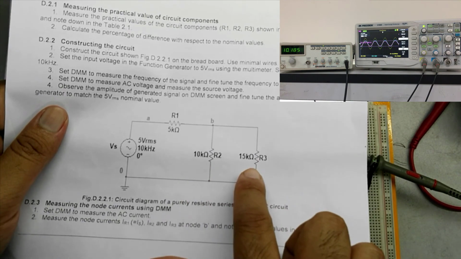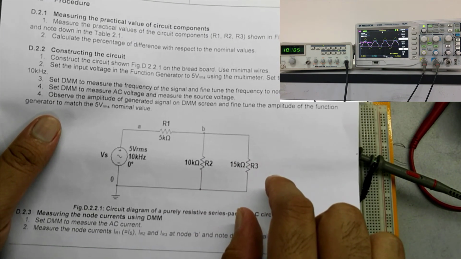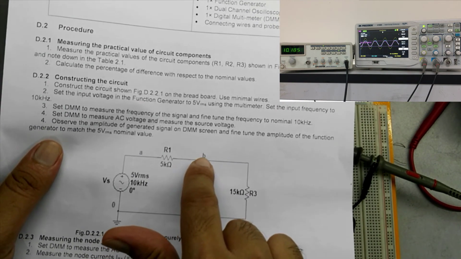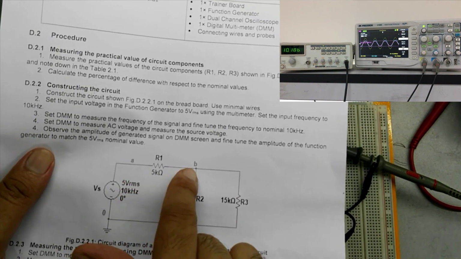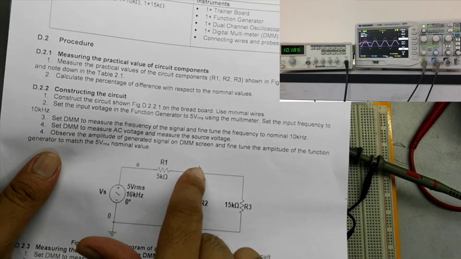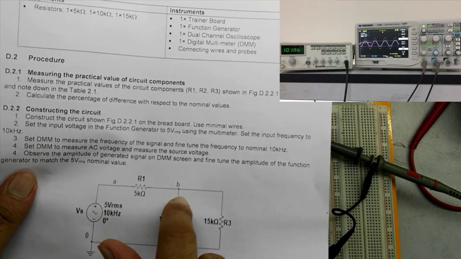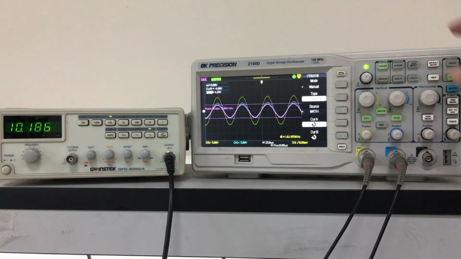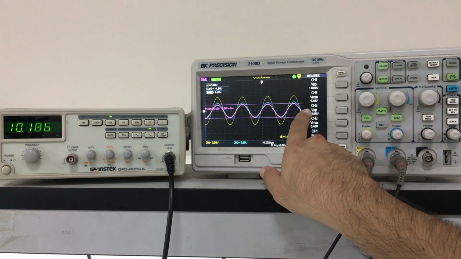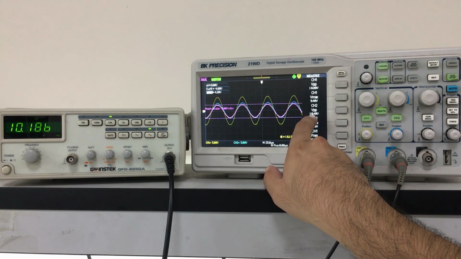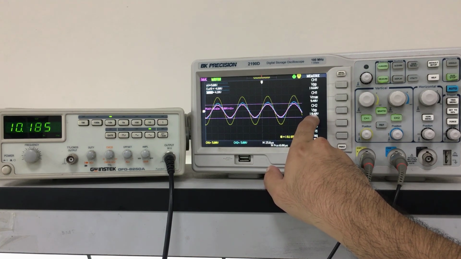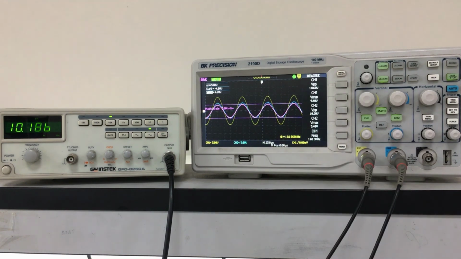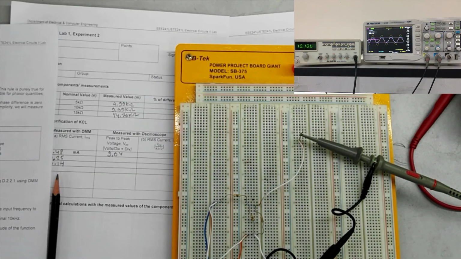Since R2 and R3 are parallel, their voltage will be the same, and their voltage can be found by finding voltage of node B, VB, and we know channel 2 is connected to node B, so channel 2 V peak to peak will give us the peak to peak voltage across R2 and R3. So we can find that by pressing measure. Channel 2 V peak to peak is noted here, 10 volts. So for both of these, it will be 10 volt. So we record this value in our table.